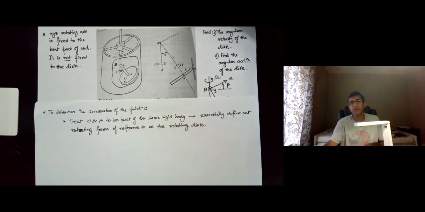So this is very important. Whenever we are solving problems on rotating frames, rigid bodies that are involved with both rotation and translation, we have to keep in mind, and we have to distinguish between two things.